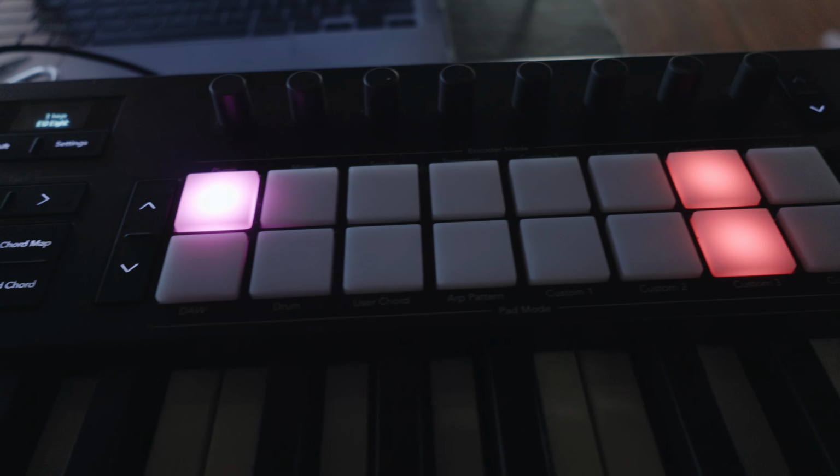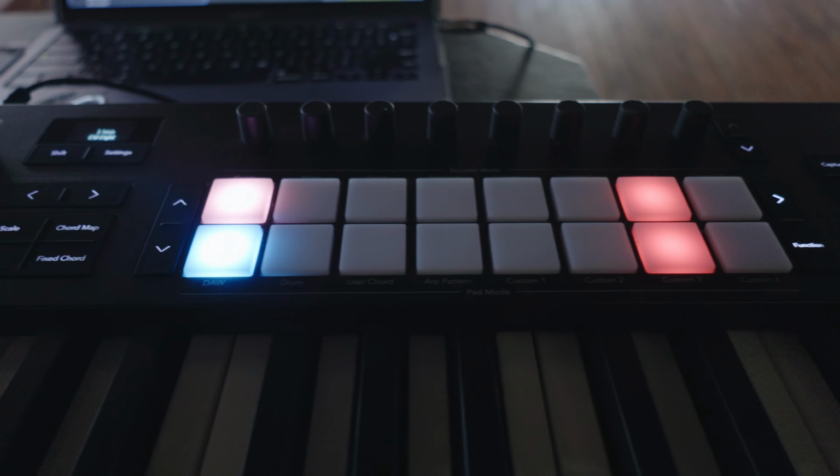They also expanded on the functionality for other DAWs. So I had to download a script for Logic, and basically I could control anything in Logic. It's like having a full mixing board in front of me with a keyboard built in. The pads are aftertouch sensitive. I don't really use that much, but they are aftertouch sensitive, if that means anything to you. However, the keys are not.